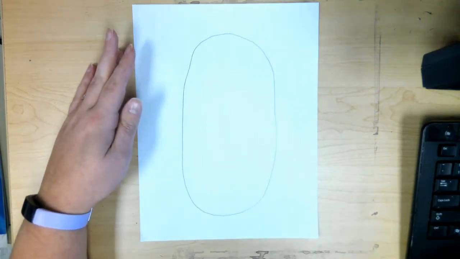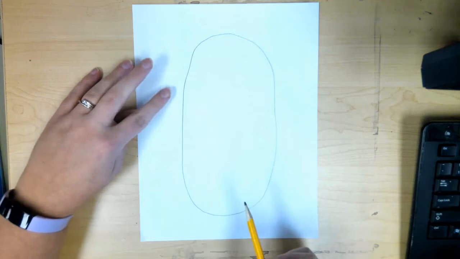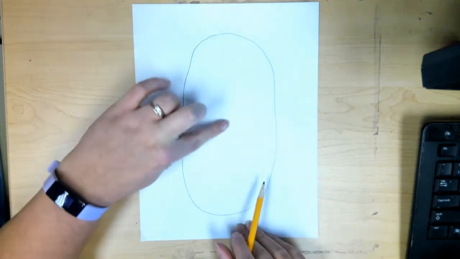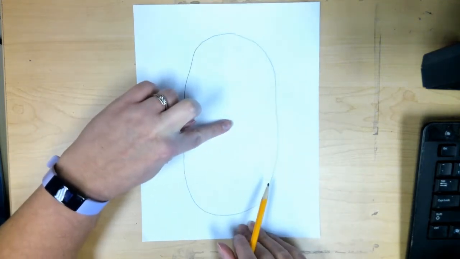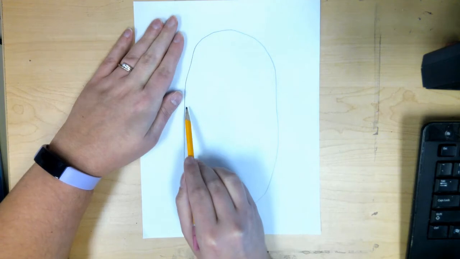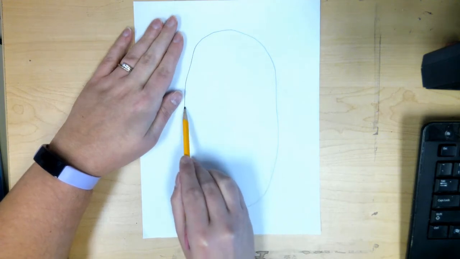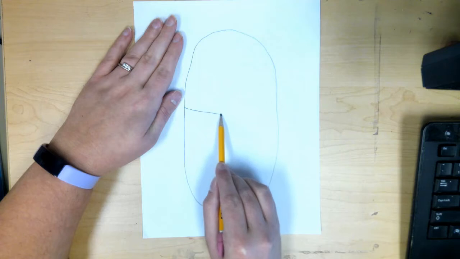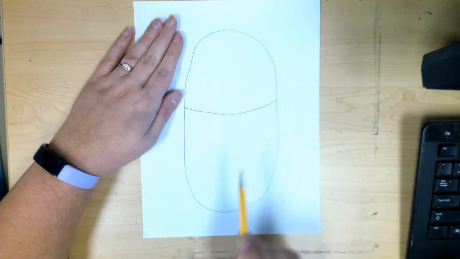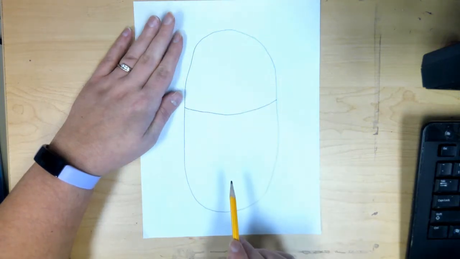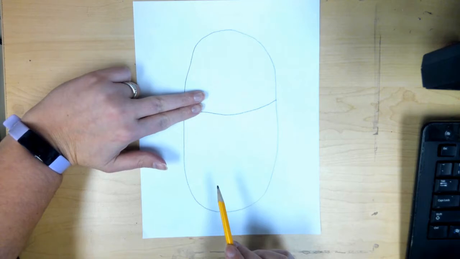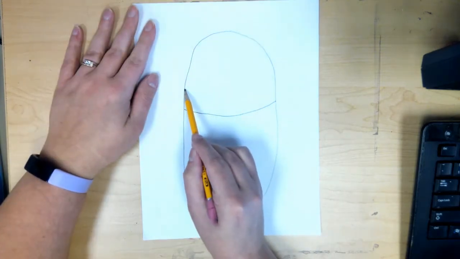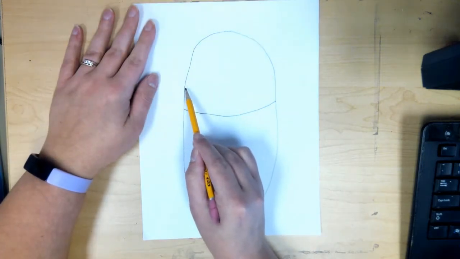Then if you go about halfway down your otter and then just jump up a little bit, you're going to go from one side to the other and make a flat smile shape. So I'm going to go down a little bit and up a little bit. And then measuring about 2 fingers, maybe 3. So I'm going to start right about there. Instead of a smile, I'm going to make a flat bump.